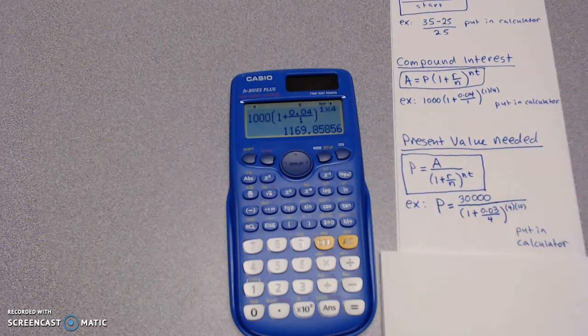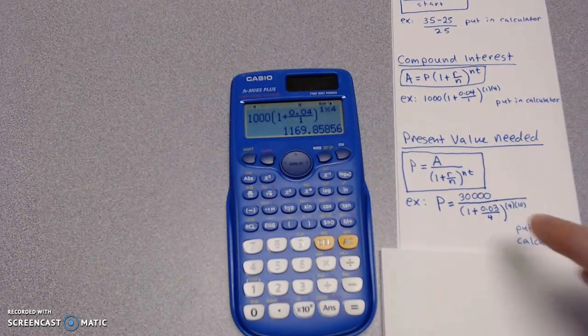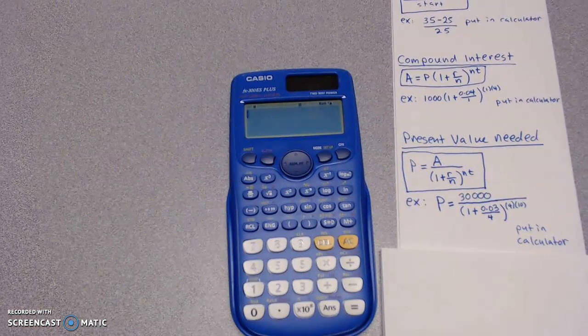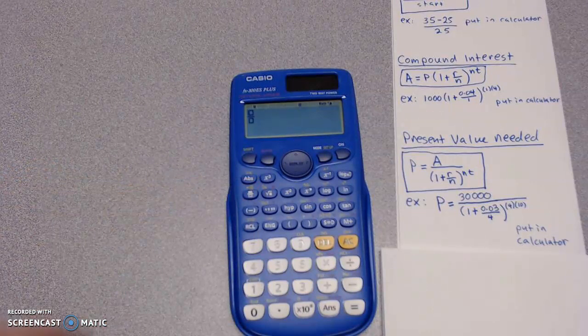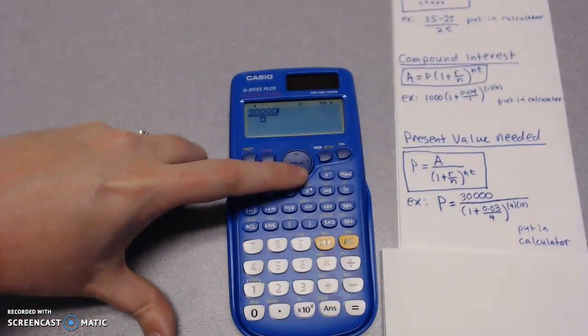Next one is present value needed. So for present value needed, here's our formula, and here's what we're going to substitute in. I'm going to clear this out so it's easier to see. I need to make a fraction right from the get-go, so I'll hit the fraction key, and 30,000 is my numerator.